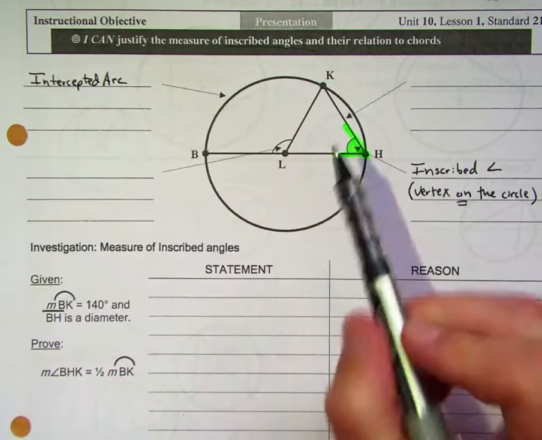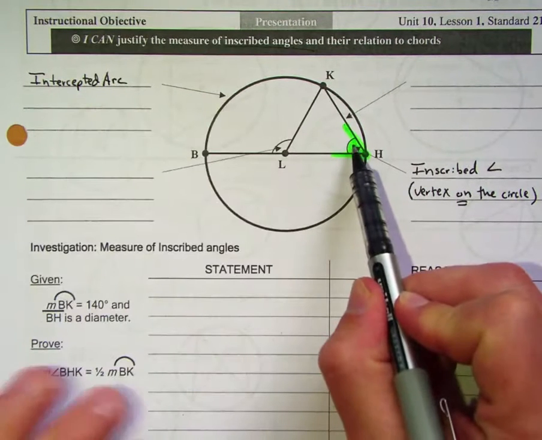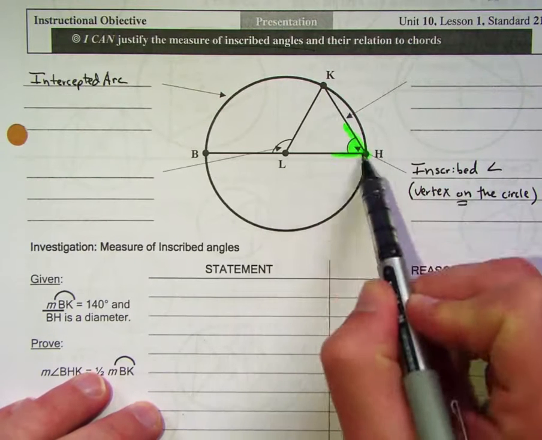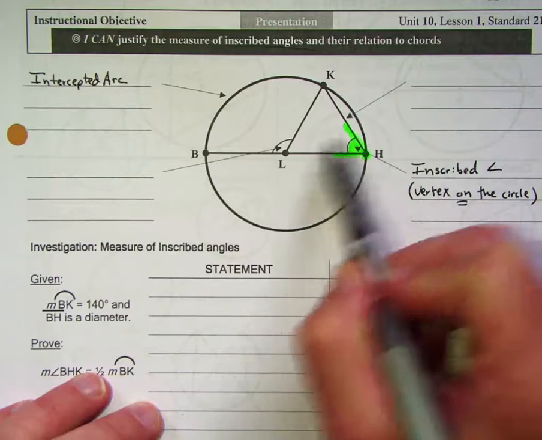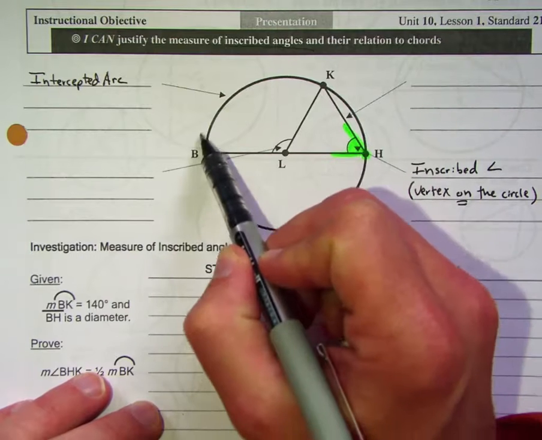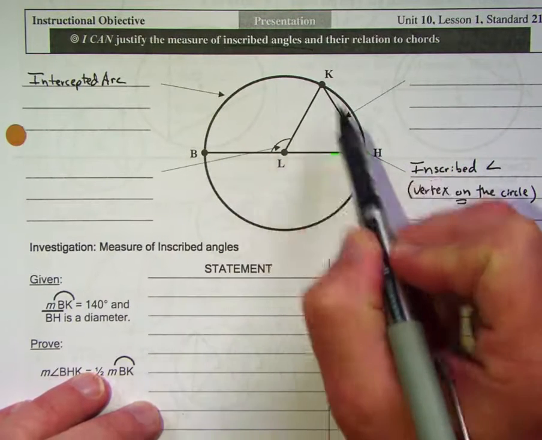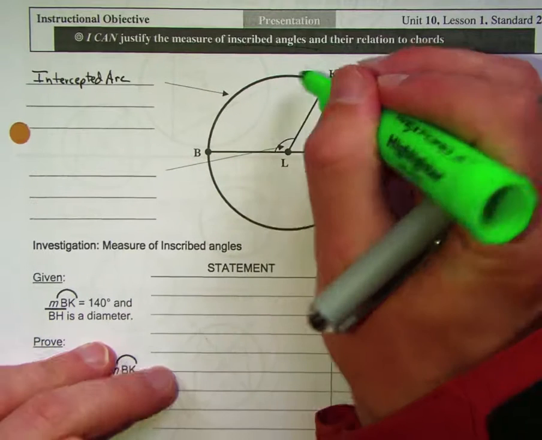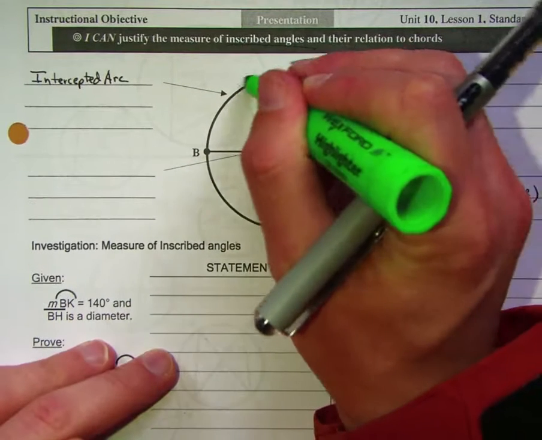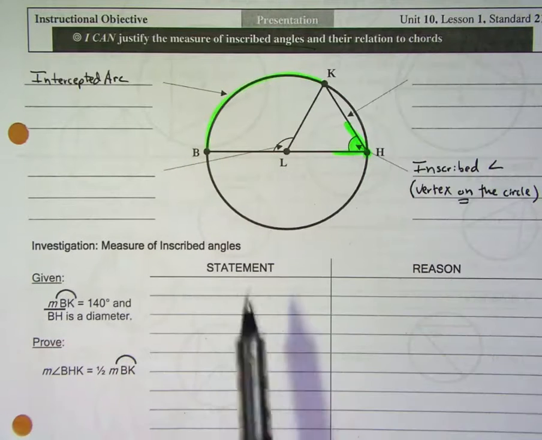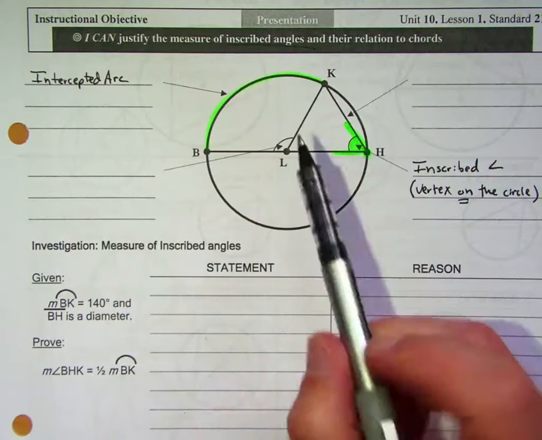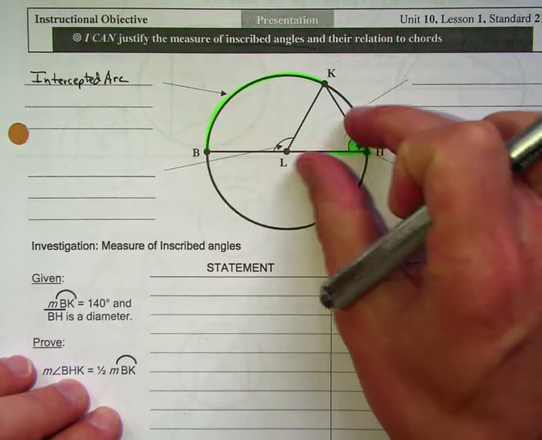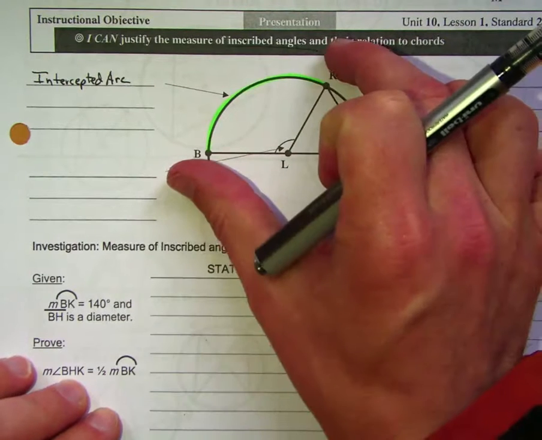And the intercepted arc, imagine turning the light on. If this angle were a light and you shine its light down this arm, from here, it would hit against this part of the circle. The light would intercept this part of the circle. So this over here is the intercepted arc. Arc is a part of the circle, and it's the part that the angle light is hitting if we were to go down those two arms.